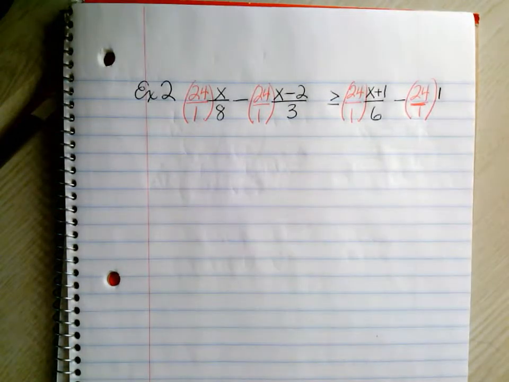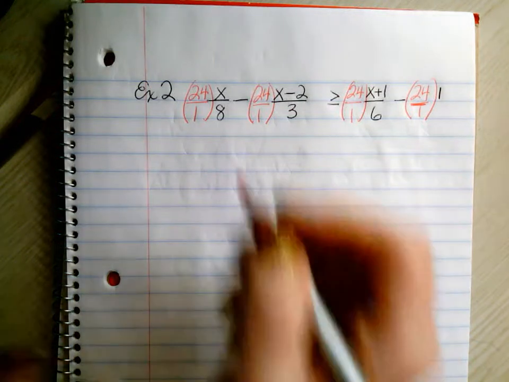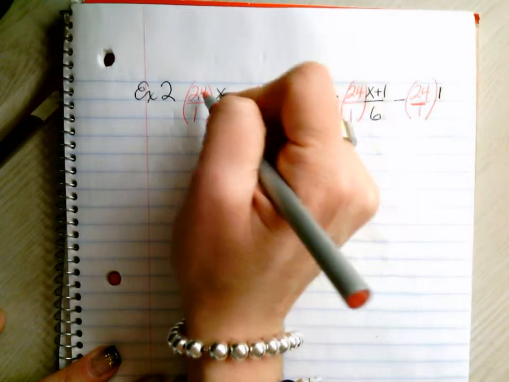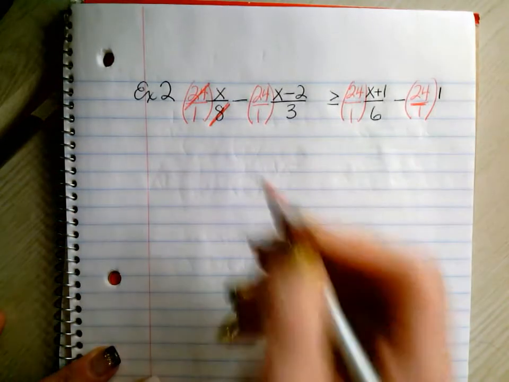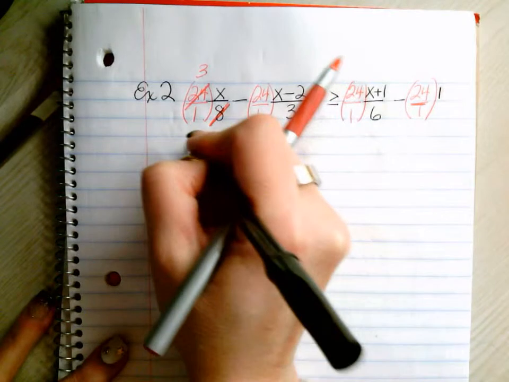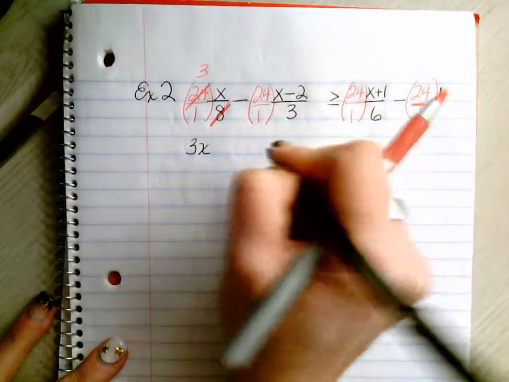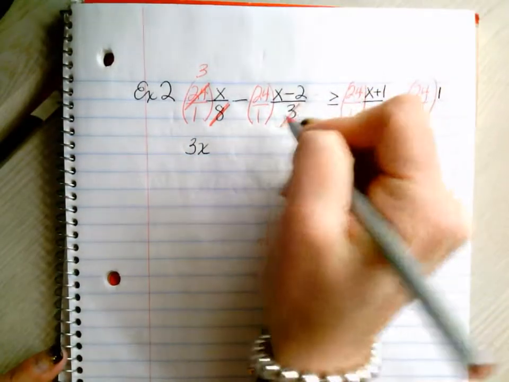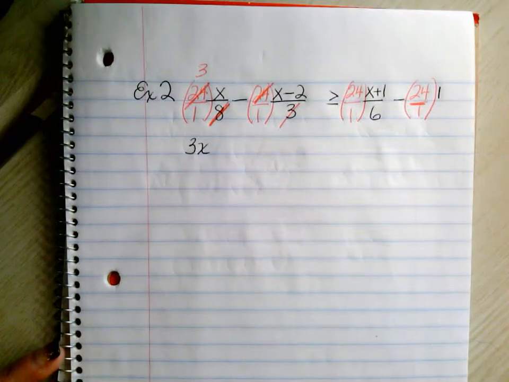By doing that, we're able to eliminate those denominators. In the pre-algebra book, they call it clearing the fractions. Both of these are divisible by 8. So, in the first position, I have 3x. Both of these are divisible by 3.